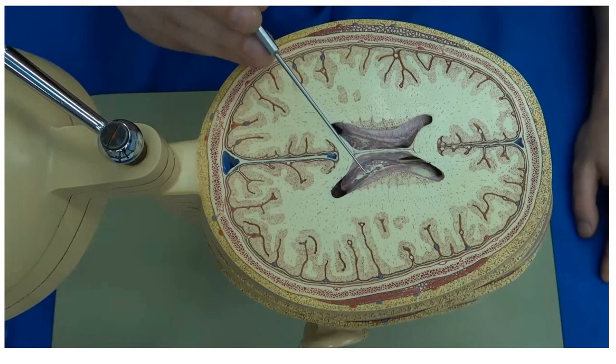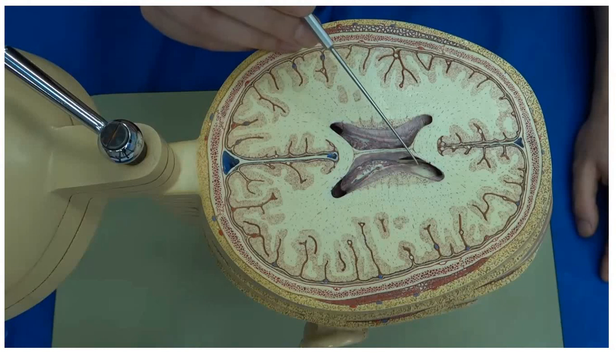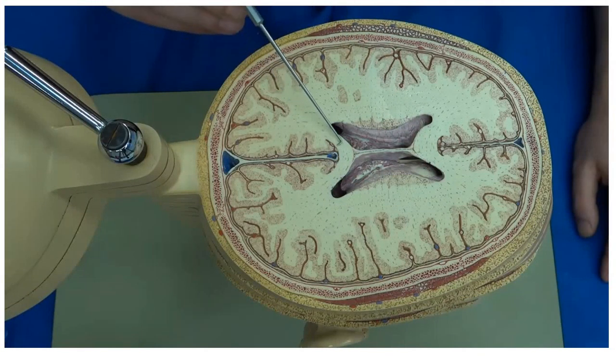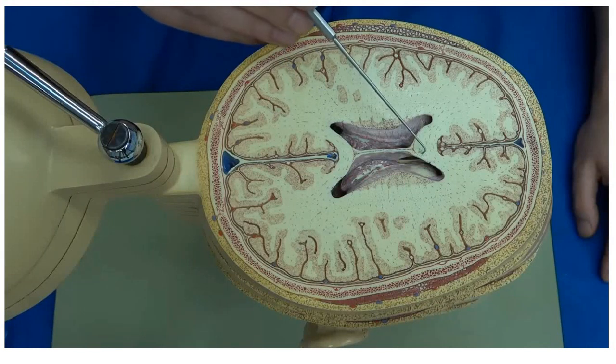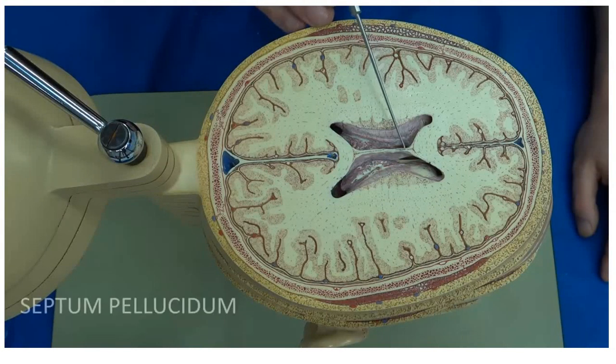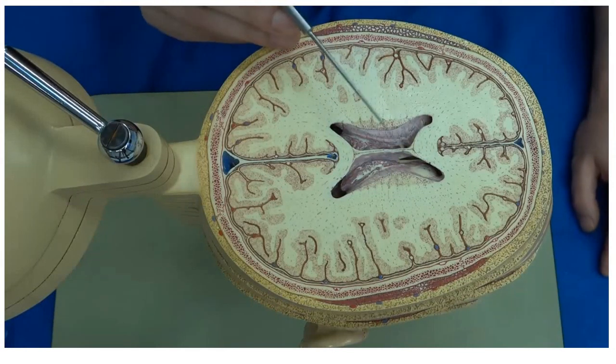On this level, we can distinguish the frontal lobe from the parietal and the occipital lobe. On the lateral ventricles, we can see their anterior and posterior walls formed by the corpus callosum, the septum pellucidum, which separates left from the right lateral ventricle.